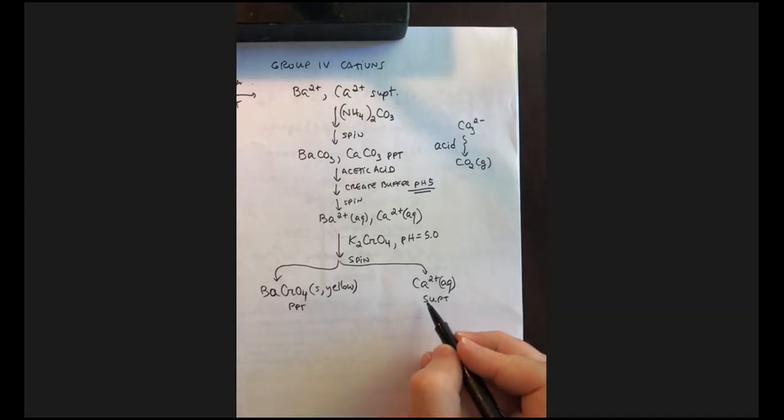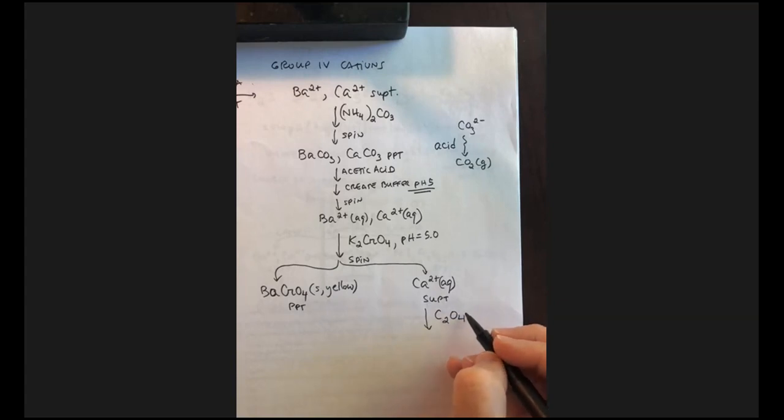At this point, the calcium is going to be in the supernatant. So what the procedure asks you to do is you're going to be adding oxalate ions. And that is going to produce in here a calcium oxalate precipitate that has a white color.